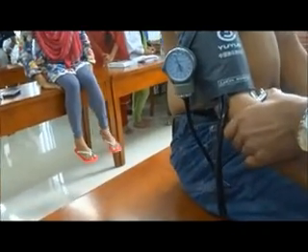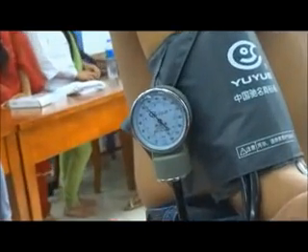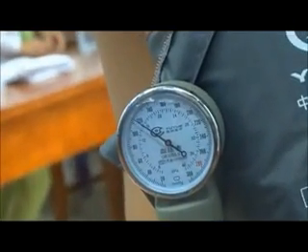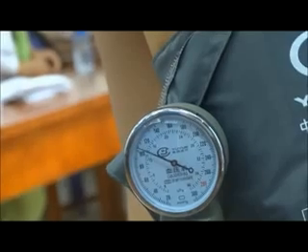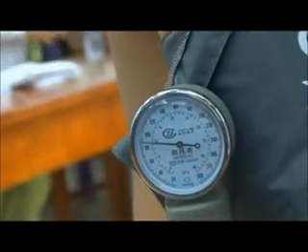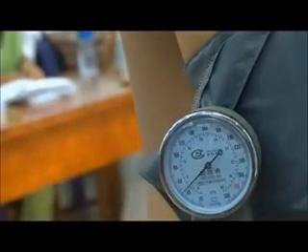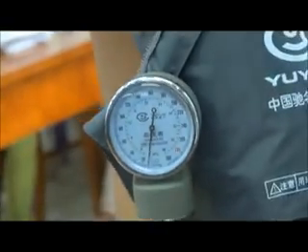The starting beat, when it appears in your stethoscope and you hear it, that is the systolic pressure. Yes, I am finding the beat now. And then this beat will disappear at a certain pressure. Yes, it has disappeared. That is 80. So his pressure is 120 by 80.